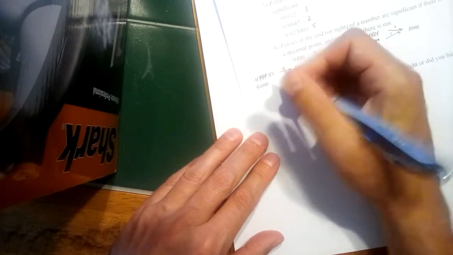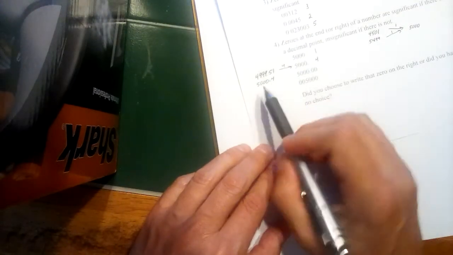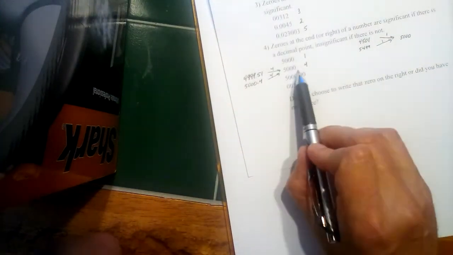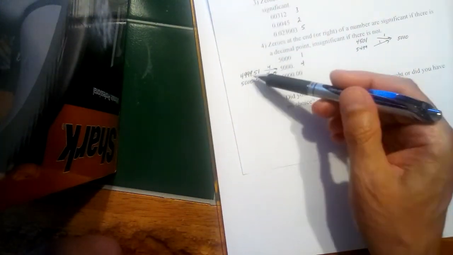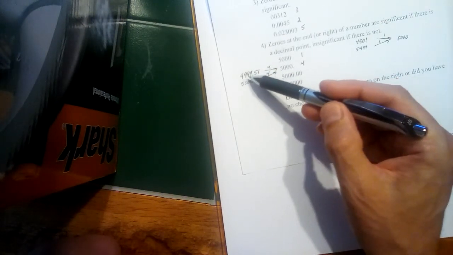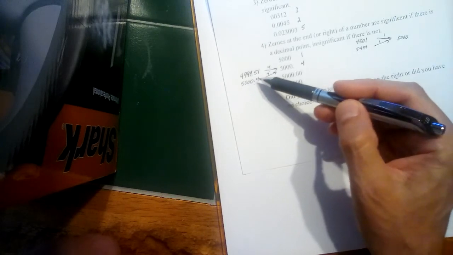Also, rounding to 4 significant figures, 5,000.4, and it doesn't matter what comes after the 4. If that first digit is 4, this would round down to 5,000 with the decimal. So by putting in that decimal place, we've now specified a value for our measurement that's between 4,999.5 and 5,000.5.